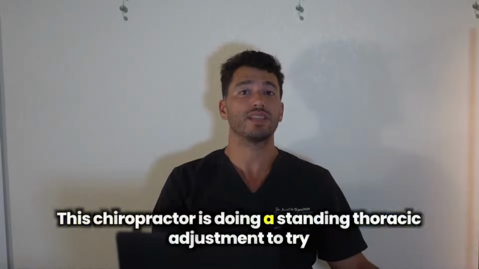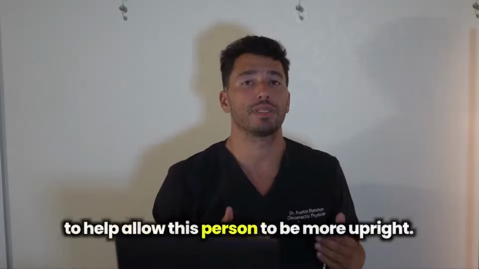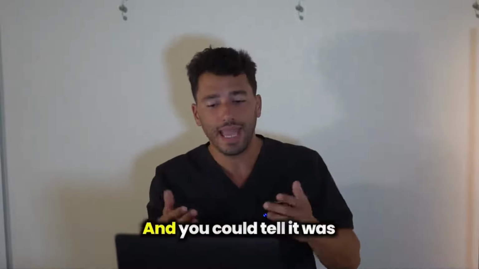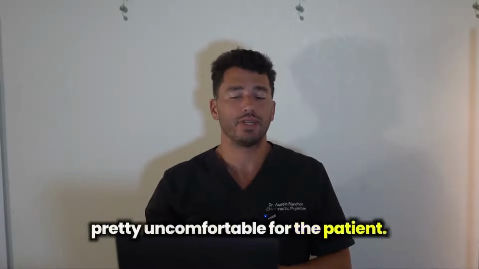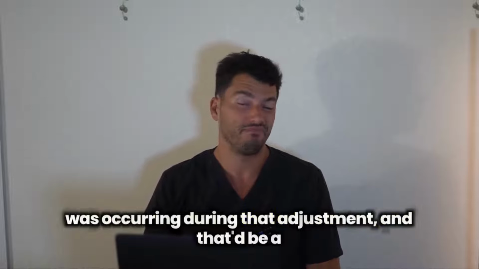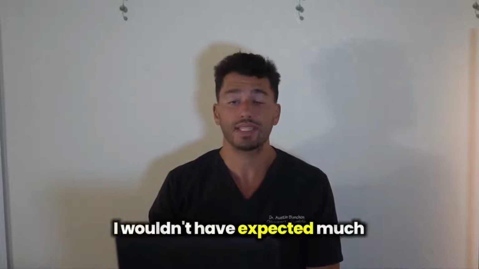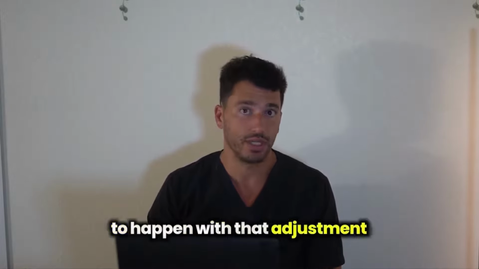This chiropractor is doing a standing thoracic adjustment to try to help allow this person to be more upright. And you could tell it was pretty uncomfortable for the patient. It didn't seem like there was much movement occurring during that adjustment. That would be a very tough adjustment for that specific person. I wouldn't have expected much to happen with that adjustment.